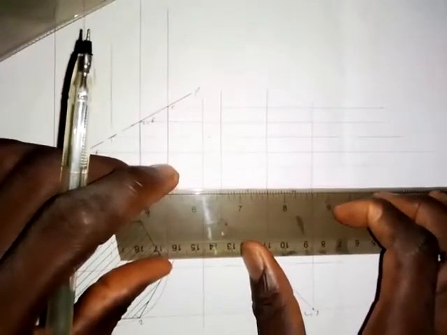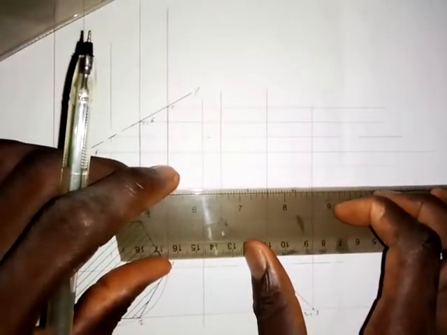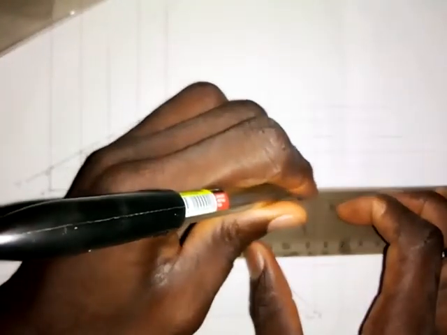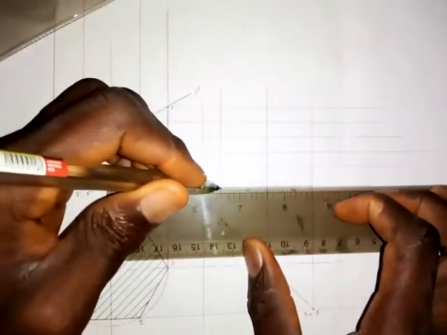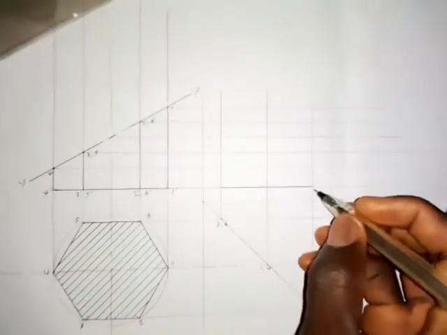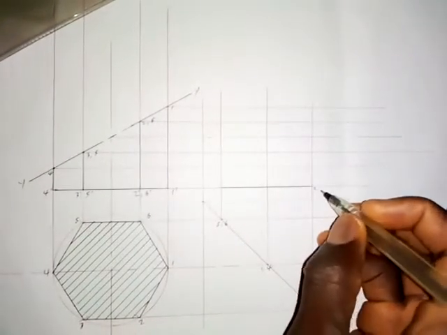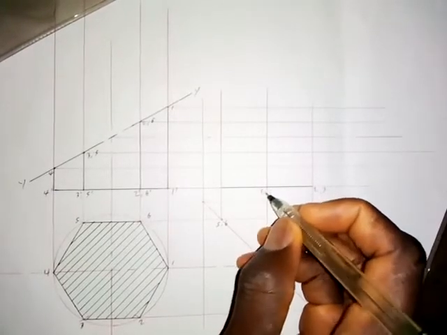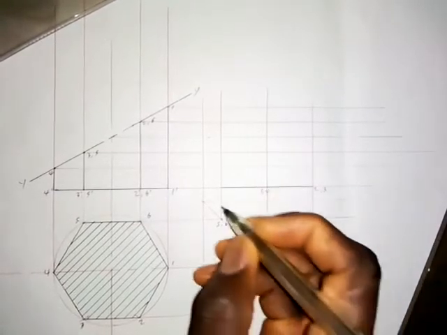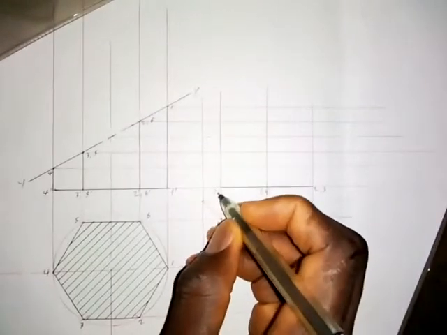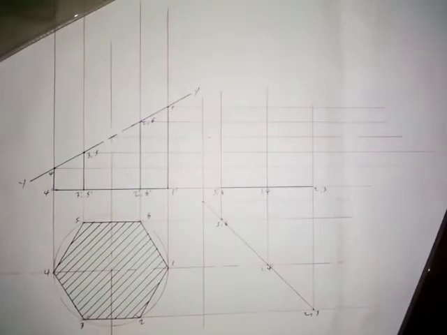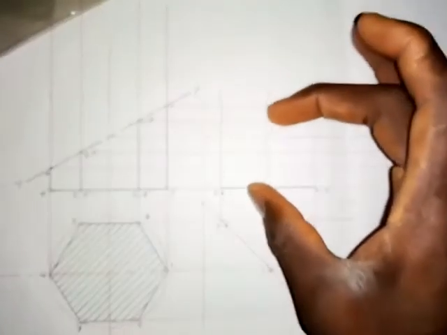Before that, this is the base. I want to bring out the base. So this is the base of the object. We are going to see it as a straight line here. Alright, so this point is 2 and 3. This is 1 and 4. And this is 5 and 6. Alright, pay attention to how I'm going to locate these points here.